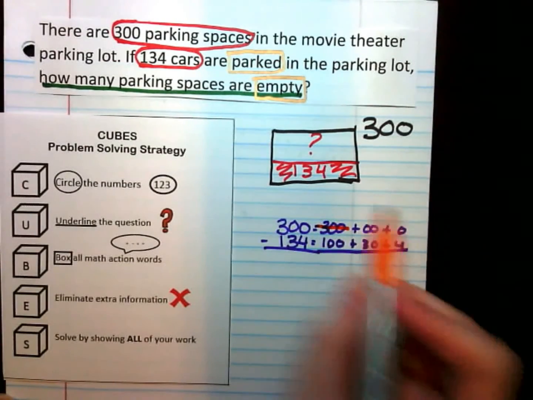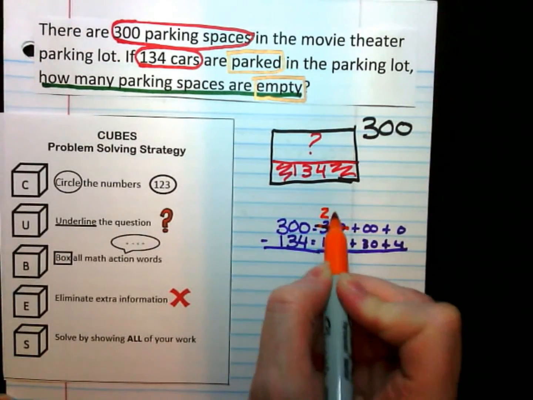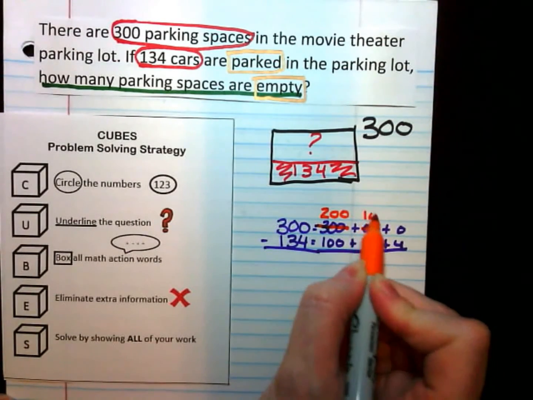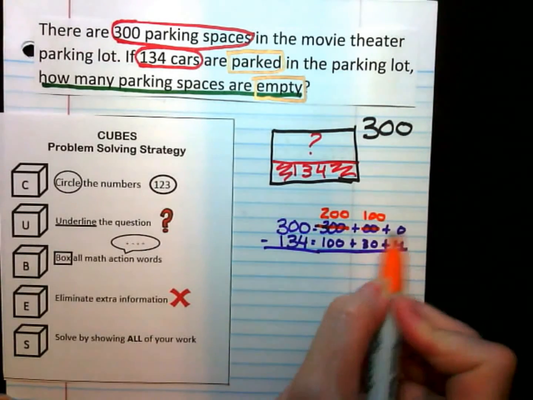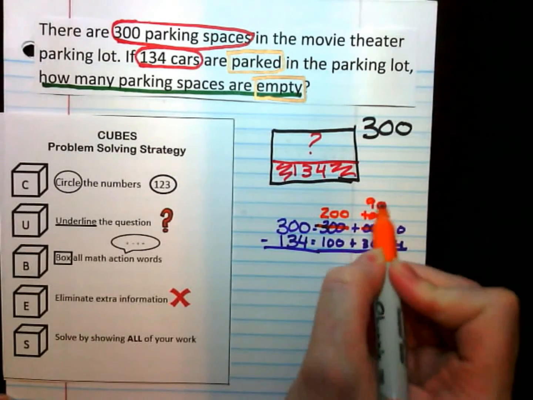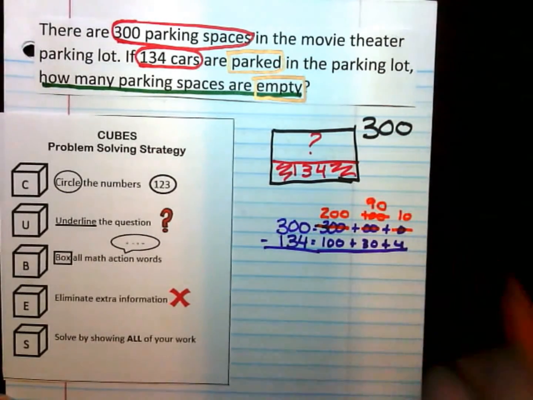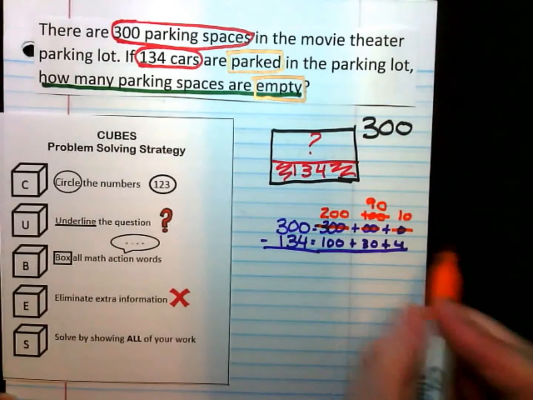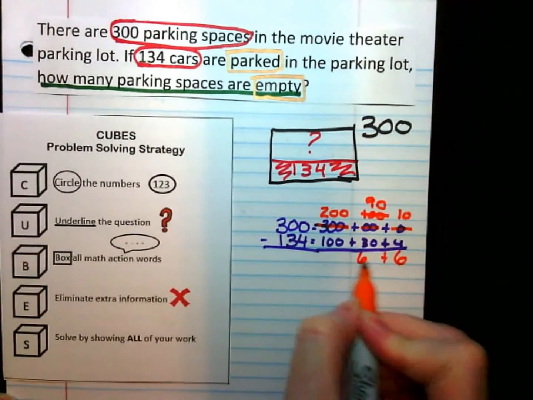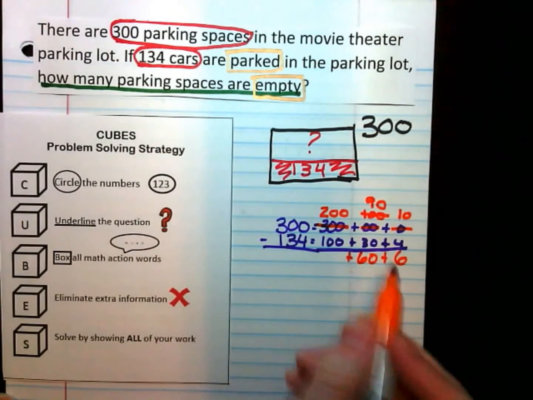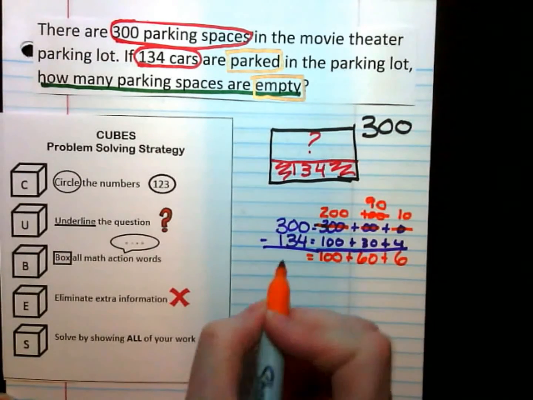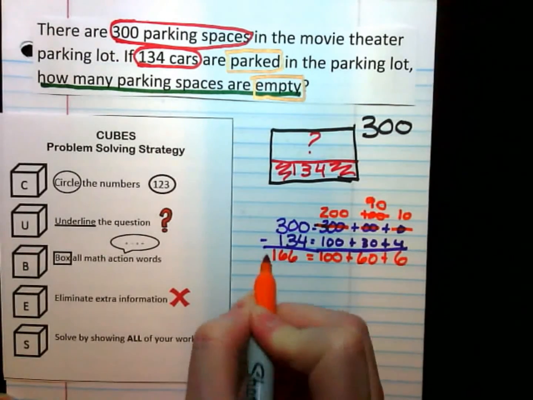So my 300 gives 100 to the 10, so they become 200. This one becomes 100. Now I can get some from the tens place. So my 10 would then become 90. My 0 would become 10. Well, 10 minus 4 is 6. 90 minus 30 is 60. 200 minus 100 is 100. If I put that all together, I get 166.